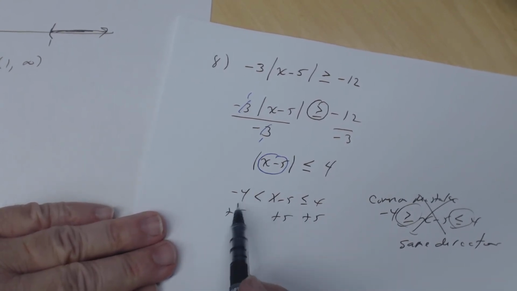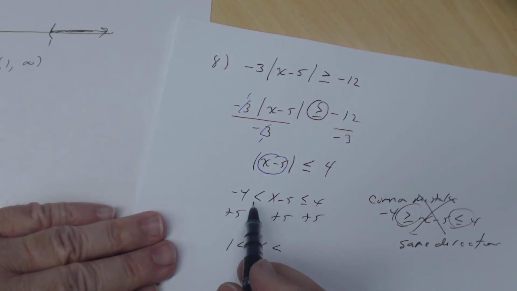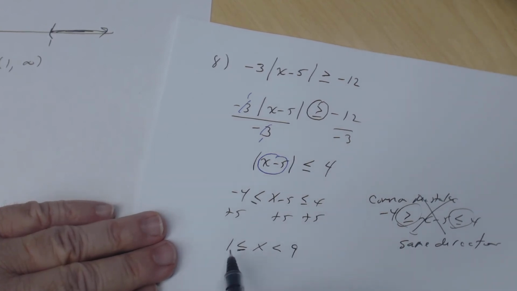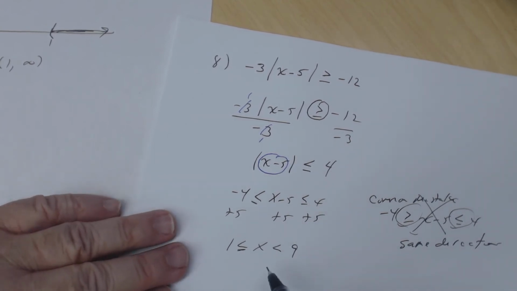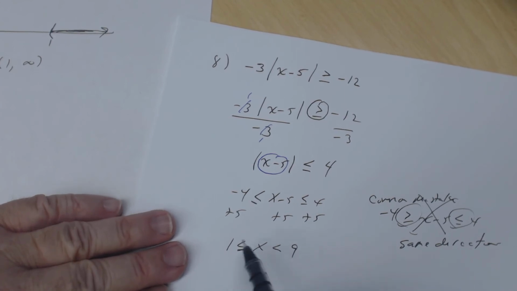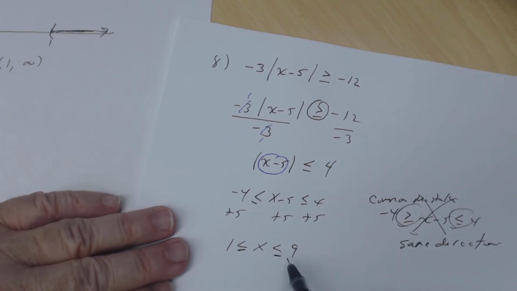And now all you do is add 5 to all parts. And so my solutions are between negative 4 plus 5, which is 1, and that should be less than or equal to here, and then 9. So your solution is between 1 and 9. And you can check, let's just check one of them. So I'm saying that let's say 4 is a solution. And that's supposed to be an equal sign right here as well.